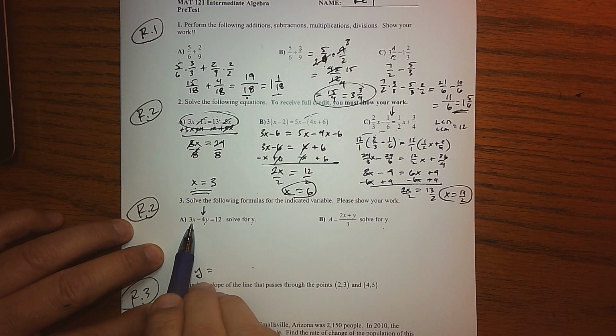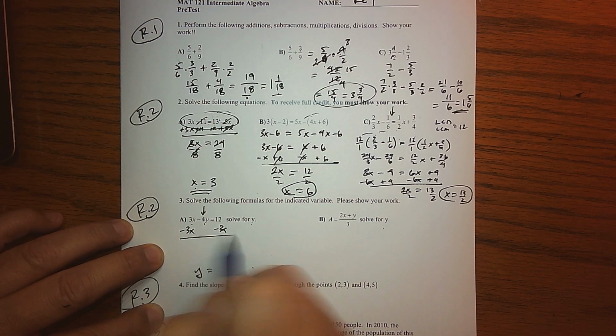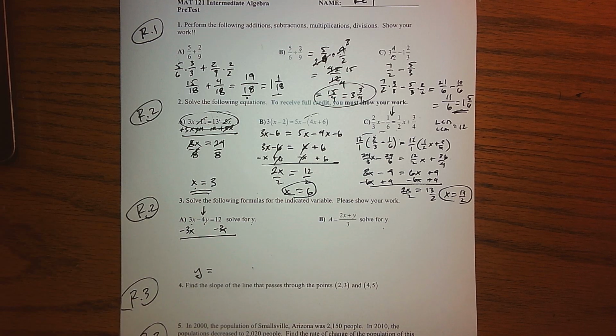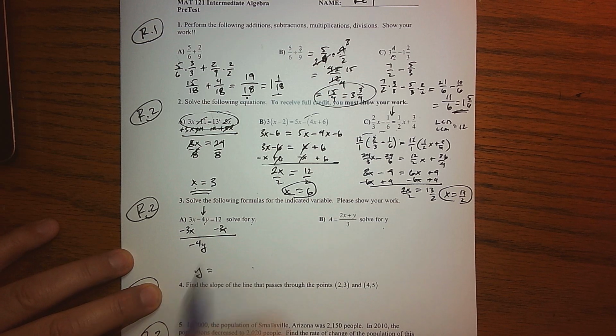itself, and I basically want to get rid of the 3x on this side. So I will subtract it. Again, playing the golden rule, I got to do that to both sides. So on the left hand side, what remains is negative 4y. We still have our equality.